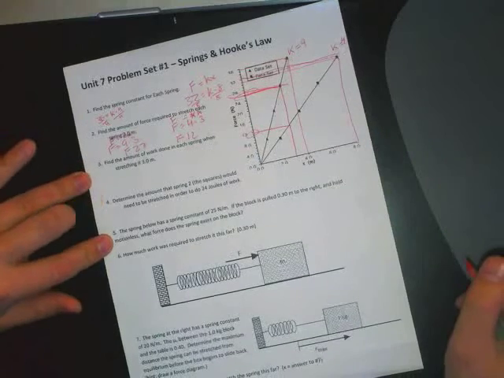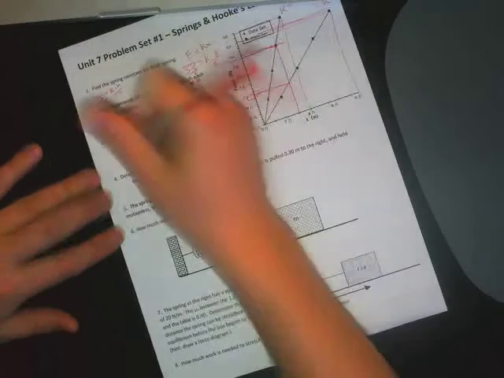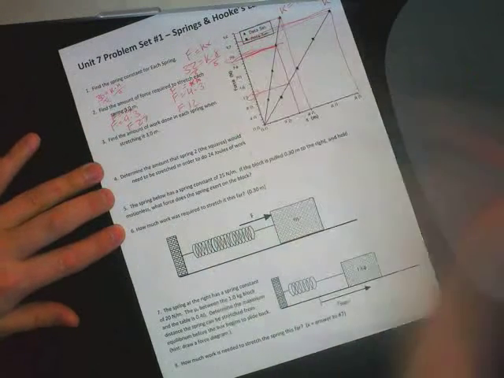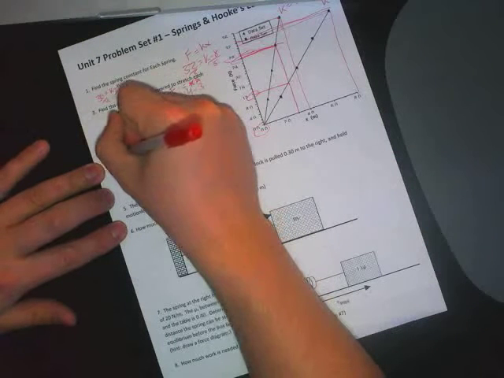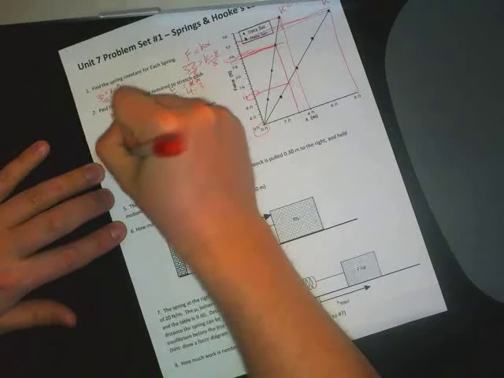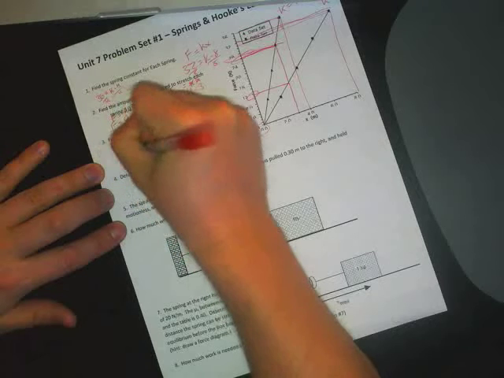Find the amount of work done. Okay, so here's a new equation. The work equation is the change in energy. We're starting with 0 energy. So basically our work is the same as our energy equation. So for spring energy, it's 1/2 kx squared.